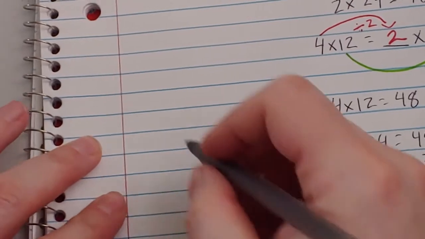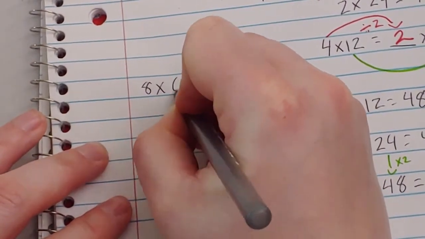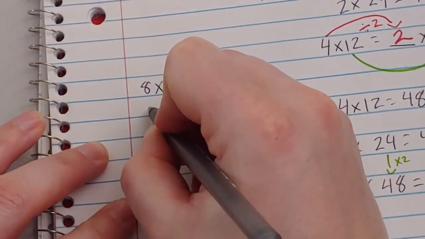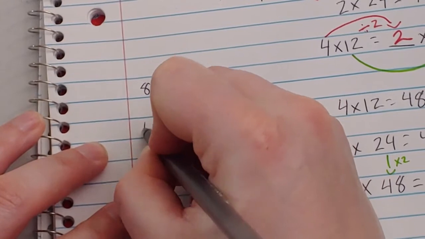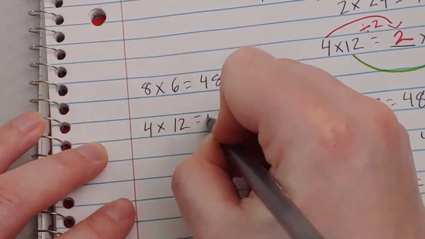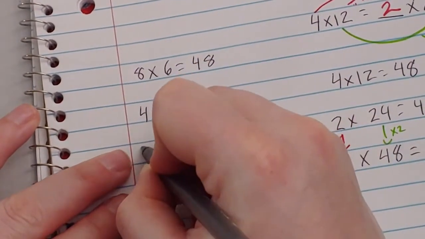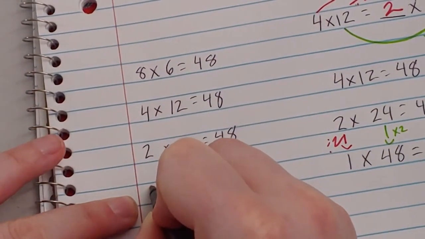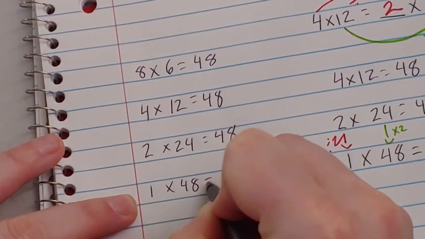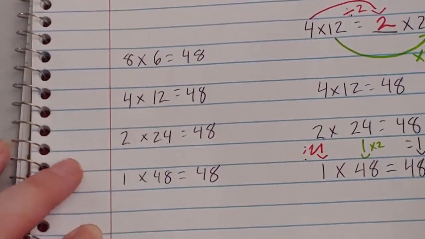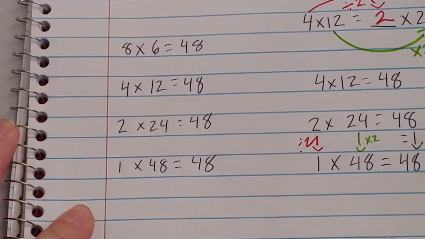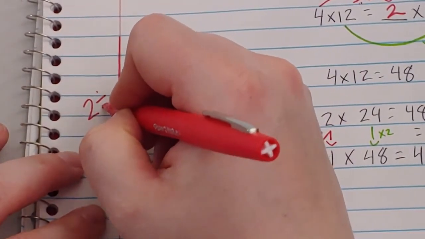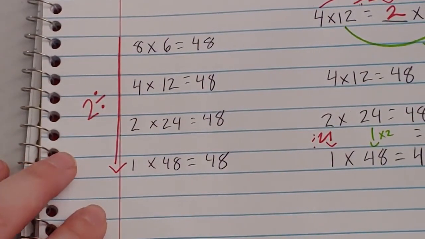So we can see this whole line has divided by 2.